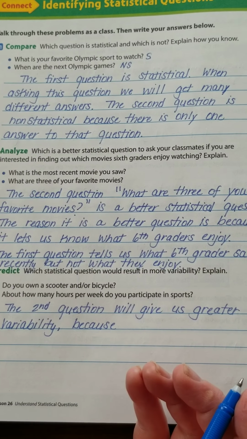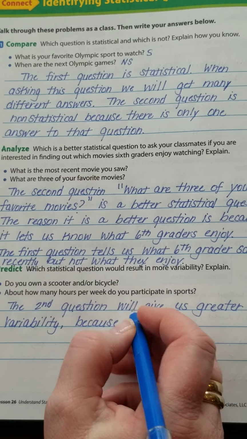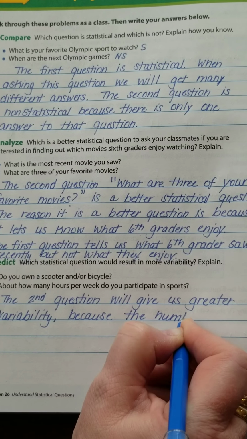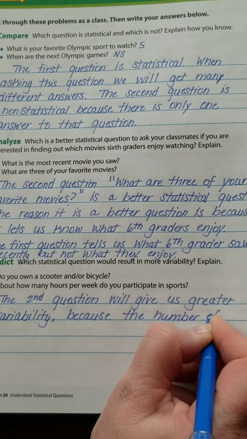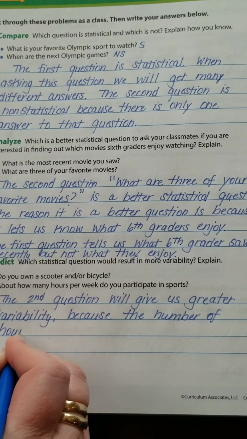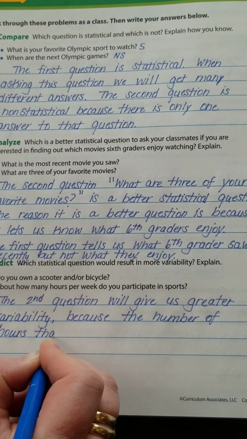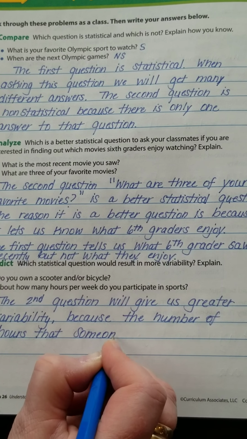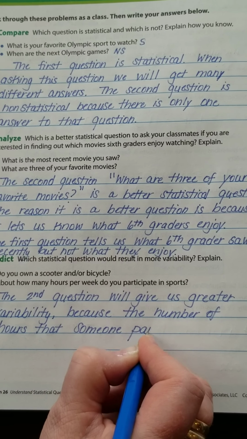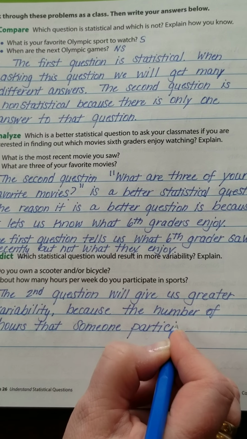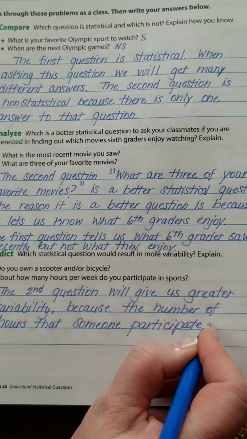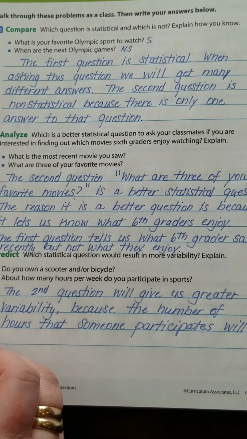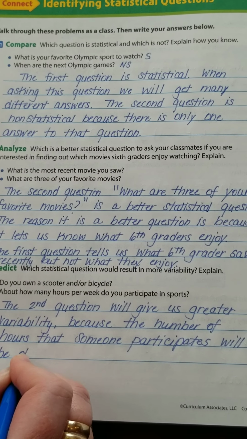Because the number of hours that someone participates is going to be different. It will be different for each person.